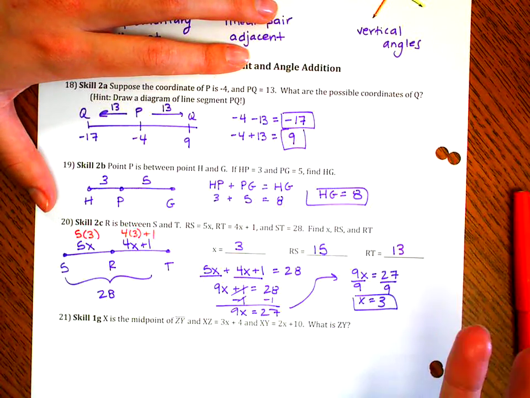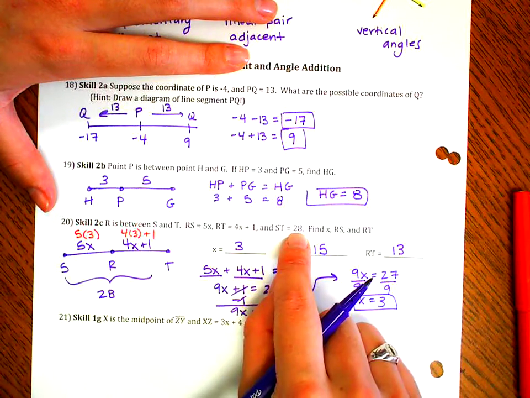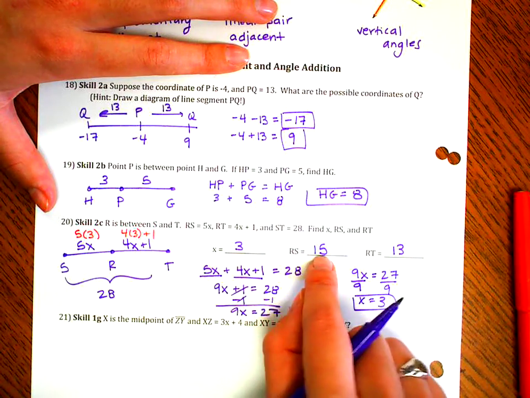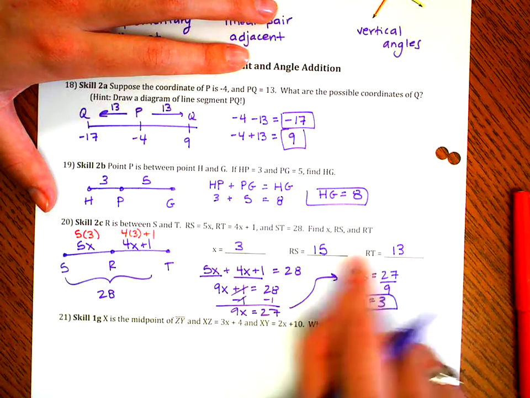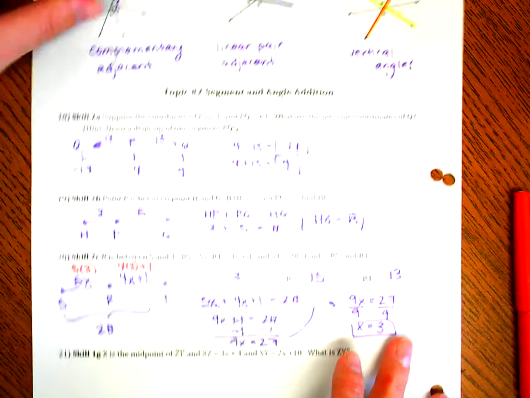The first time I did this problem, I made a mistake. And the reason I knew I made a mistake, and you haven't seen me do it, I started over, was these two numbers didn't add up to 28. I knew I had done something wrong. But the reason we know this one's correct is because this is a value of 15, it's a value of 13. Together, they add up to the full total of 28. That's a really good way to check your answer.